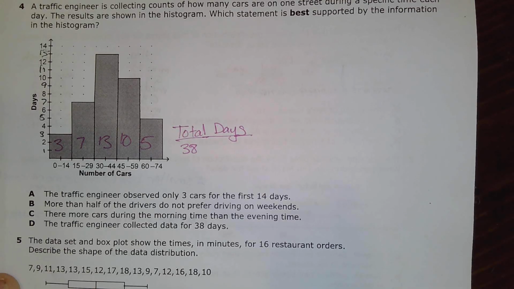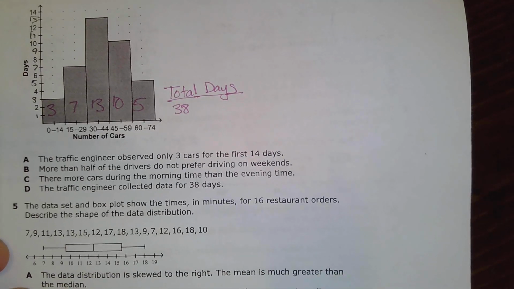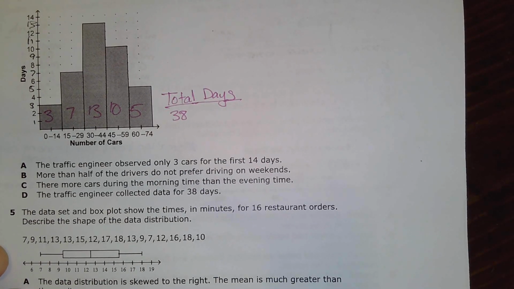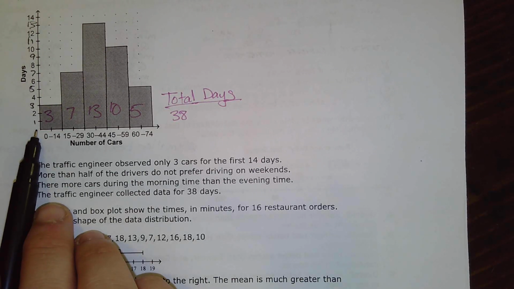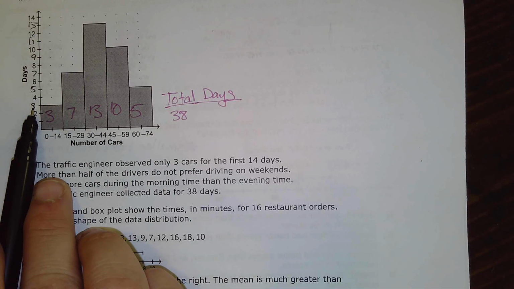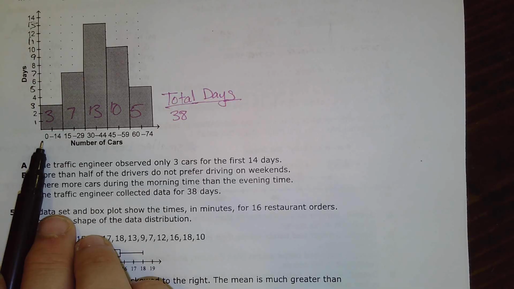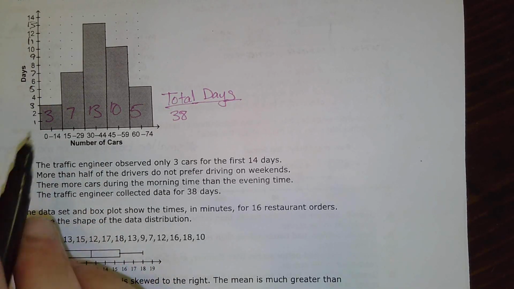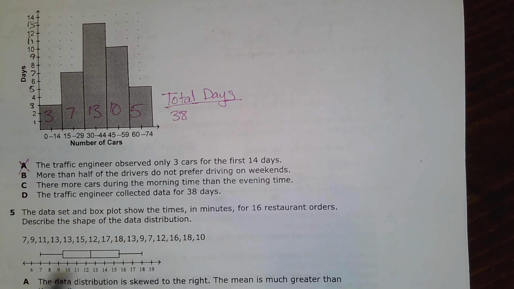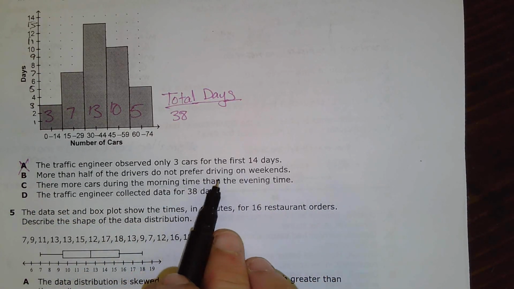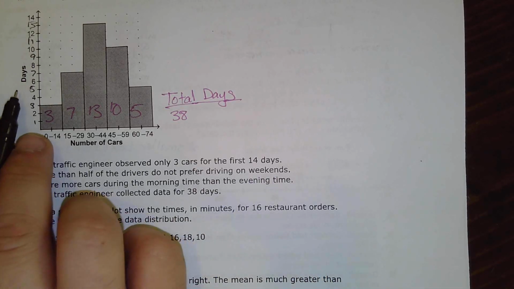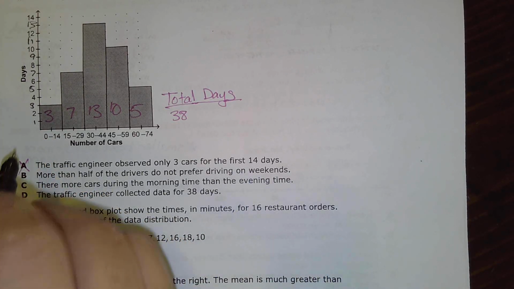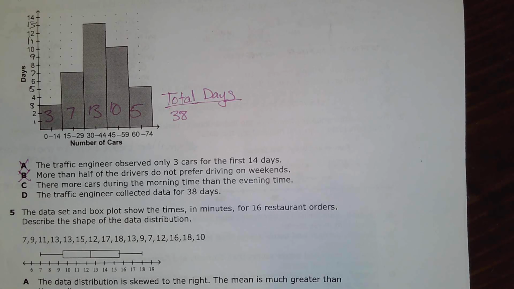Okay? So let's look at our answer choices here. I want to put that up here. A, the traffic engineer observed only 3 cars for the first 14 days. Here's 1, 2, 3 days. And in those 3 days, they witnessed 0 to 14 cars. So that is wrong. B says more than half of the drivers do not prefer driving on the weekends. Again, they're talking about whole days. They're not talking about weekdays or weekends. So that one makes no sense.